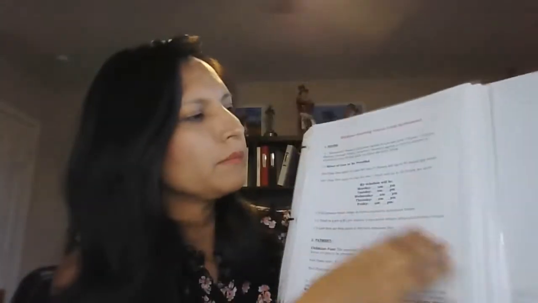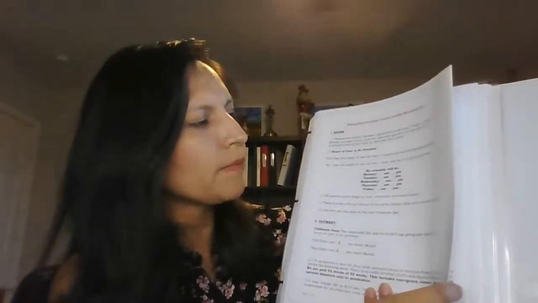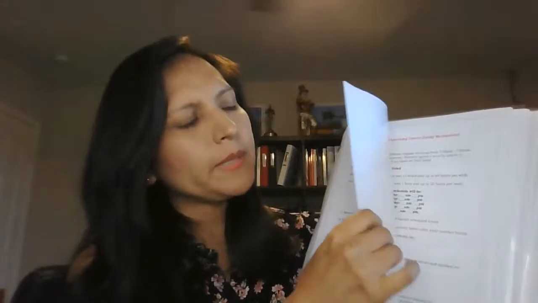The next one is going to be my contract. My contract is about 5 pages. So I have it here and I know that I have to make copies. In my handbook, I have 2 different contracts.